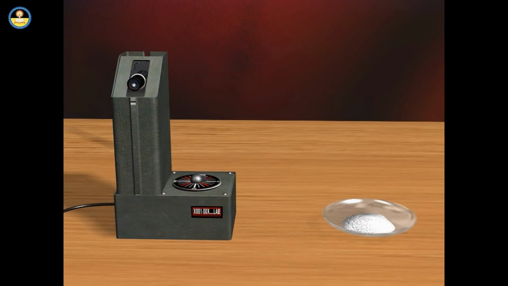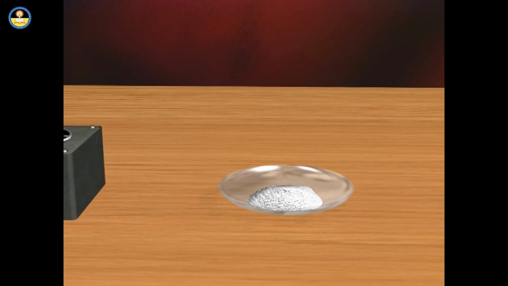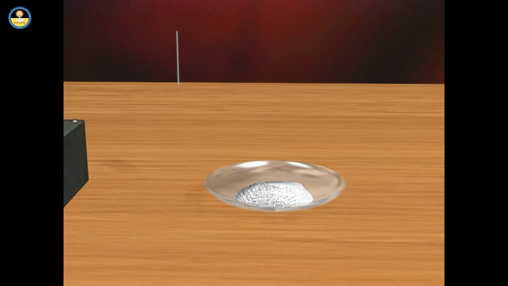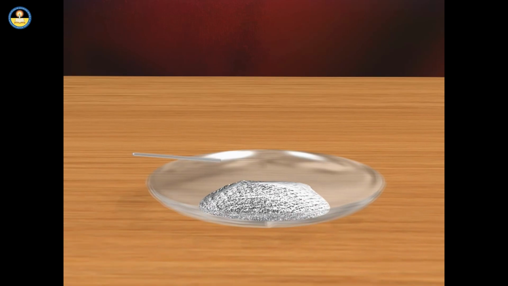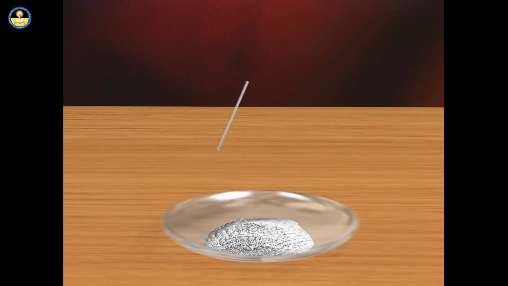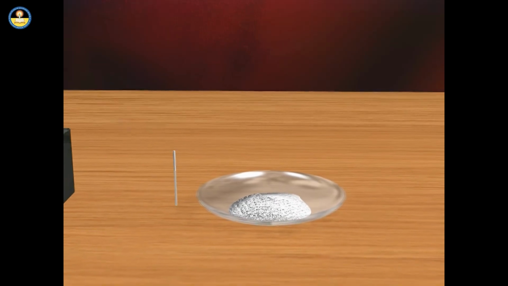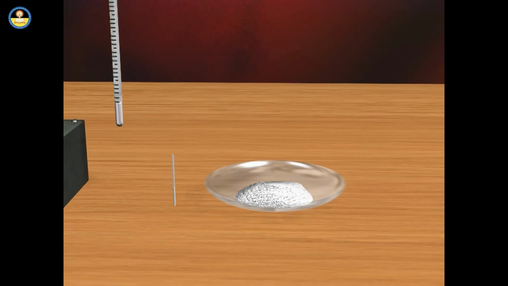Let us see how melting point of sodium chloride is determined. Powdered sodium chloride is collected in a watch glass. The open end of the capillary tube is carefully pushed into the sodium chloride on the watch glass. The process is repeated until the tube is filled with solid powder to a depth of half centimeter. Now the sealed end of the capillary tube is gently tapped on a flat surface. The capillary tube should be filled up to 2 to 3 mm.